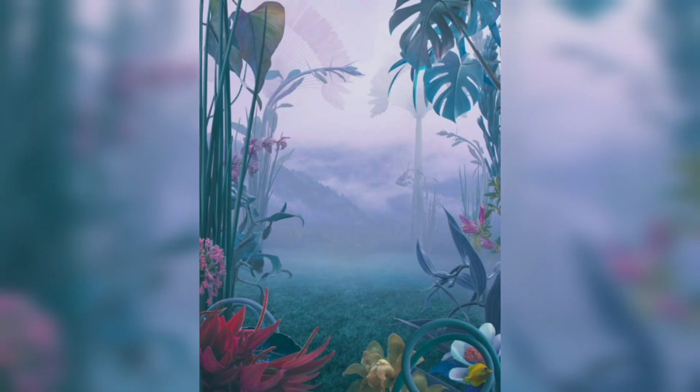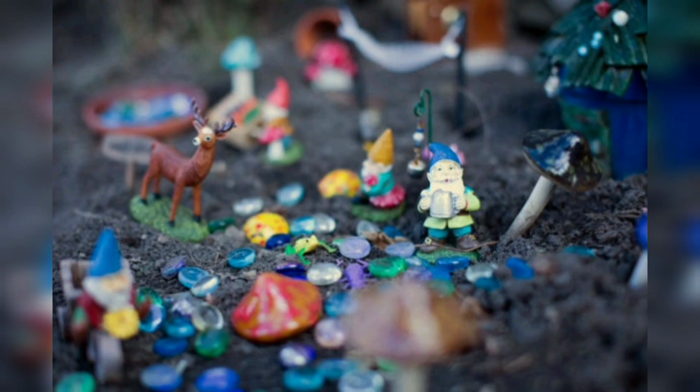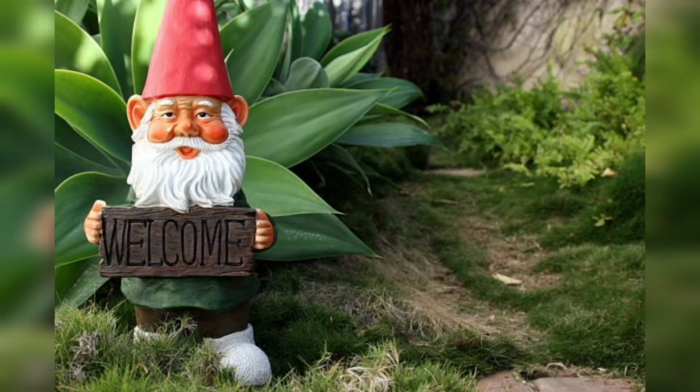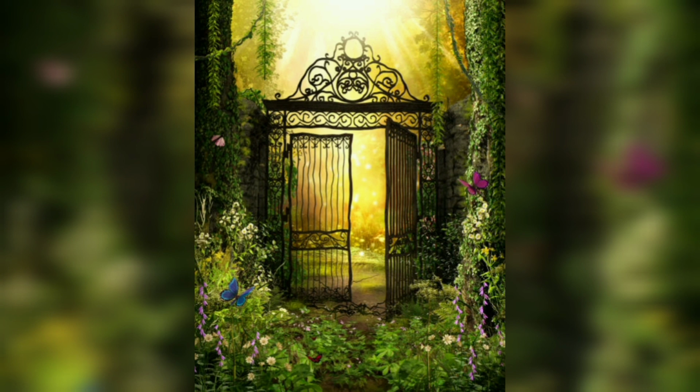Fairy accessories. Select enchanting accessories like fairy houses, fairy figurines, tiny furniture, bridges, gazebos and whimsical decor to bring your fairy garden to life. Lighting. Add a touch of magic with small LED lights to illuminate the fairy garden at night, creating a mesmerizing ambience that will truly make it come alive.